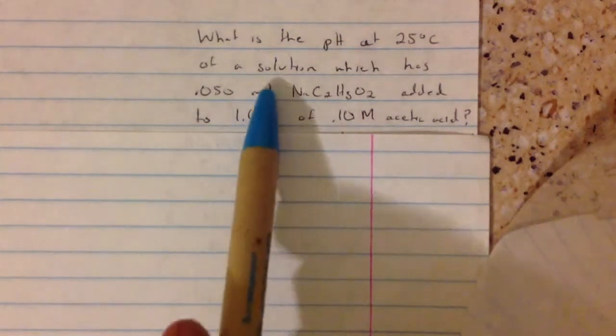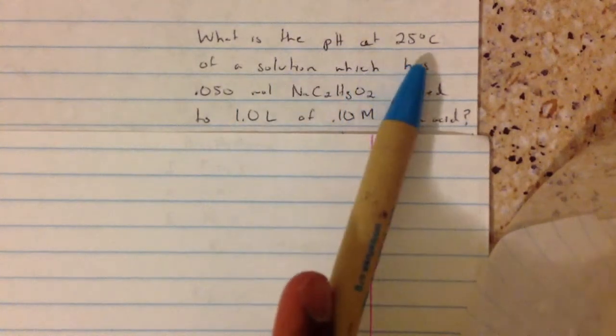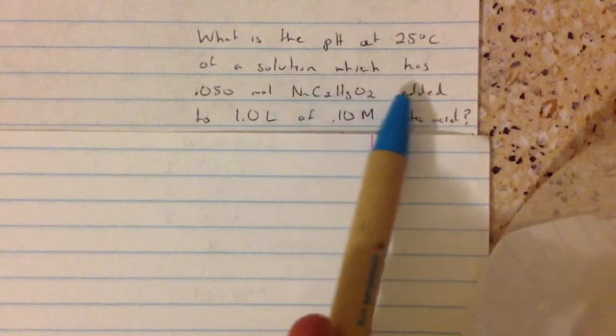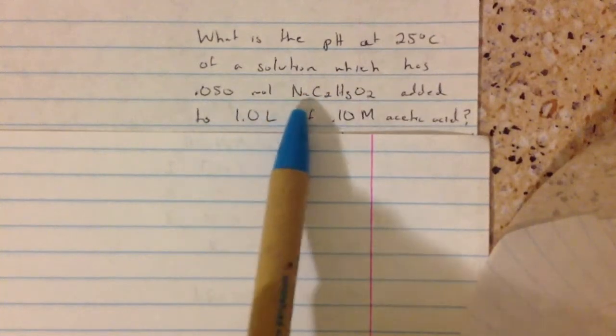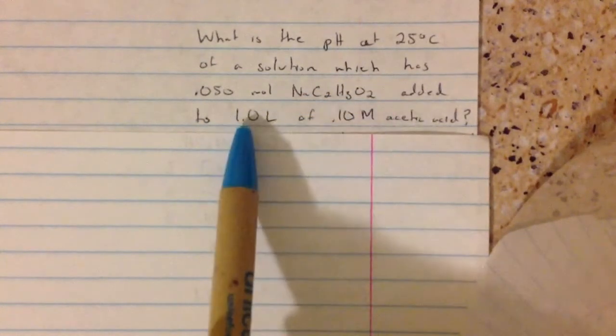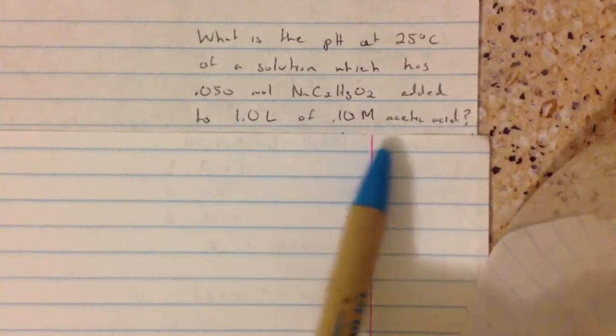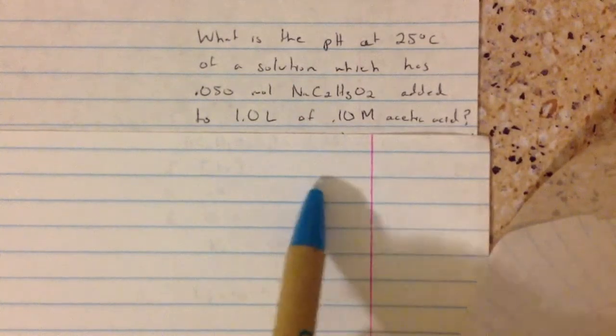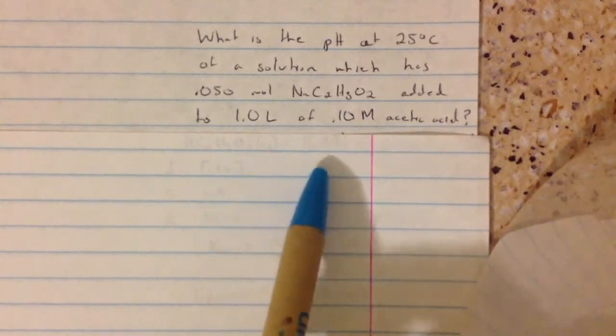So the question is, what is the pH at 25 degrees Celsius of a solution which has 0.050 moles of sodium acetate added to 1 liter of 0.10 molarity acetic acid? So the first thing you want to do is create an equation.